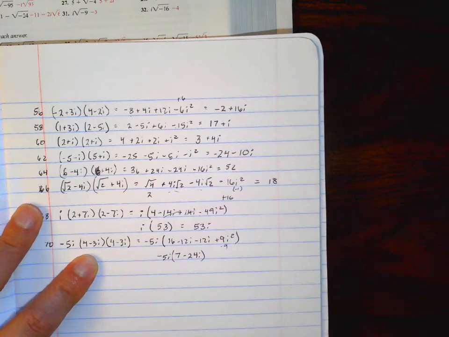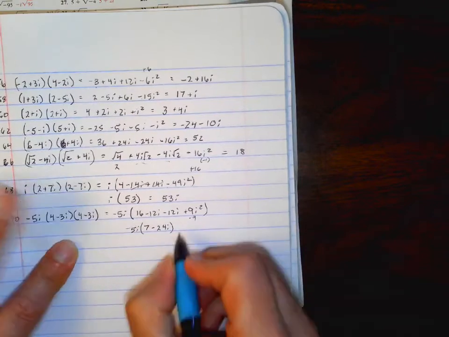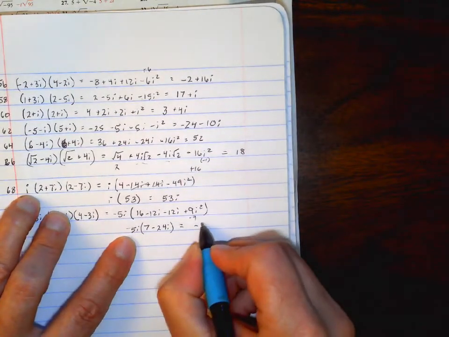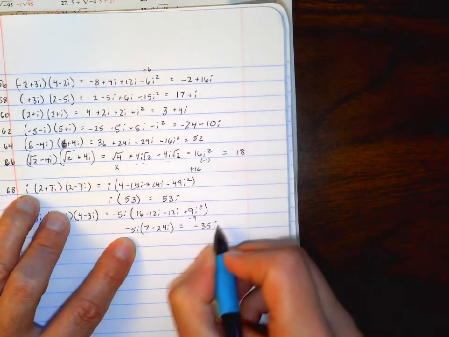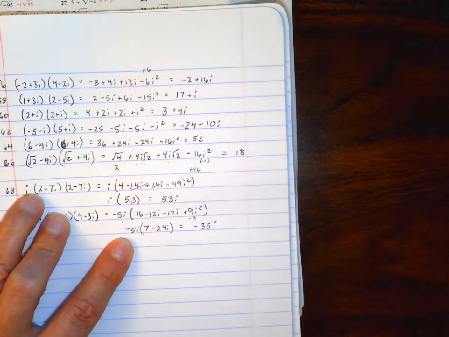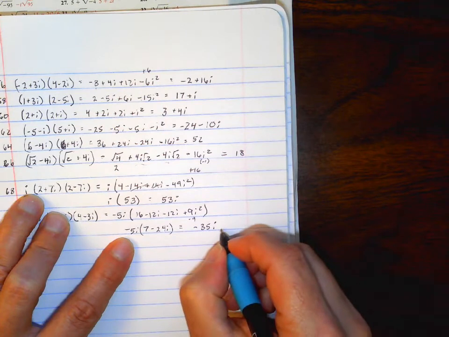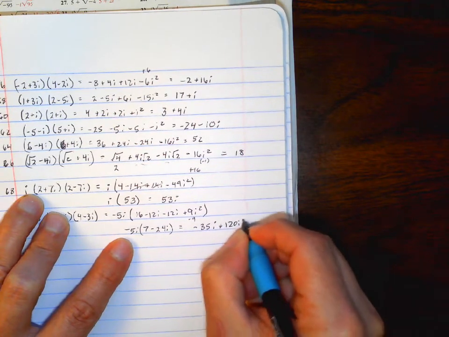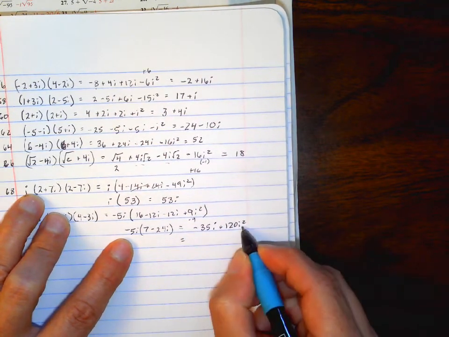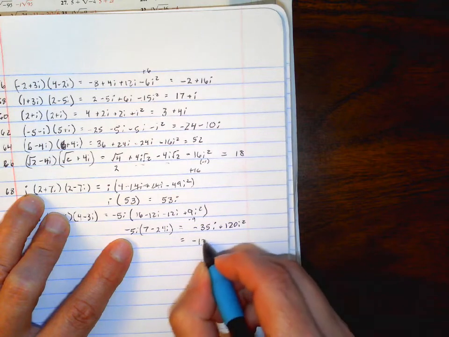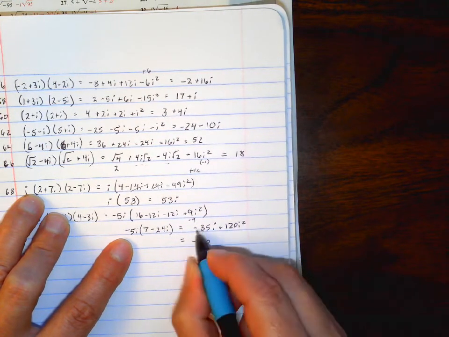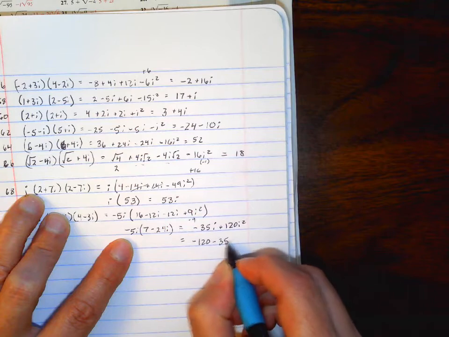We have to multiply that by the negative 5i yet. So that gives us negative 35i, and 24 times 5 gives you 120, so plus 120i squared. Remember, i squared is negative 1, so that makes that negative 120 for the real part, and minus 35i for the imaginary part.